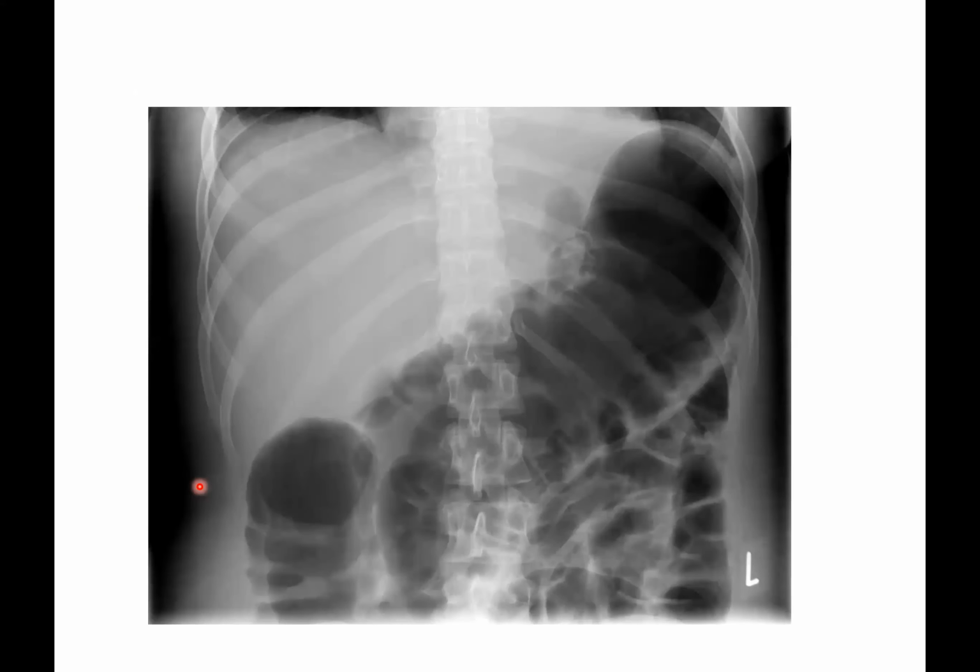Now, this is a picture of a complication of one of the two conditions. Can any of you tell me what you see on the X-ray and what complication it is? So you can write the answer in the chat. Okay. So they are mentioning toxic megacolon.